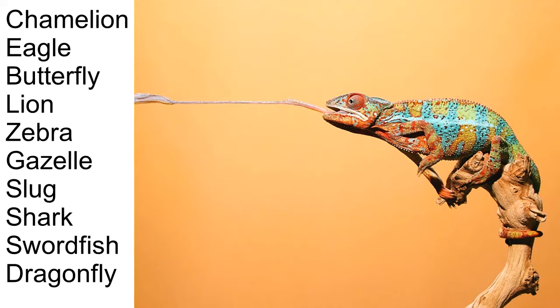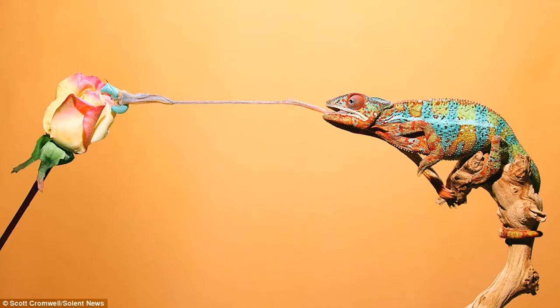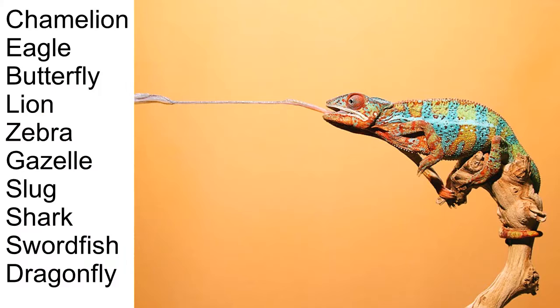Okay, so first of all, let's look at these pictures. What animals can you see in each picture? So I'll show the pictures and then I'll say, what are the animals? Okay, the first one is this weird animal with a long tongue. It's an animal that can change color. That's right, it's a chameleon. Okay, the next one, we can see two animals in each picture.